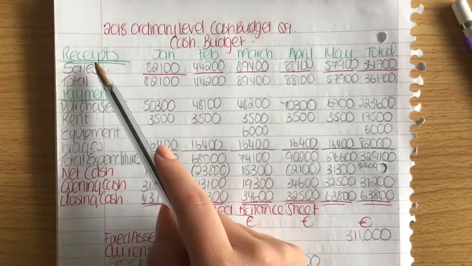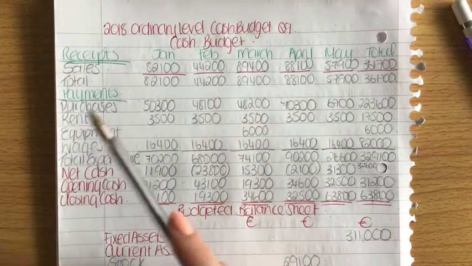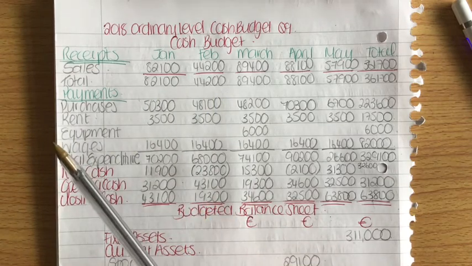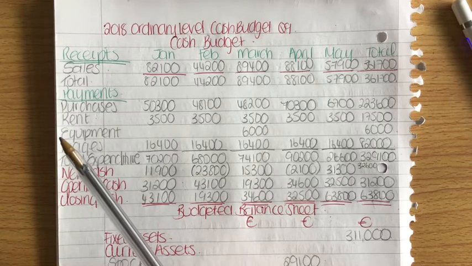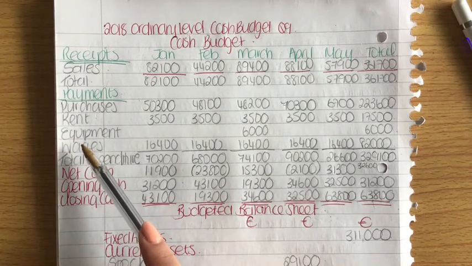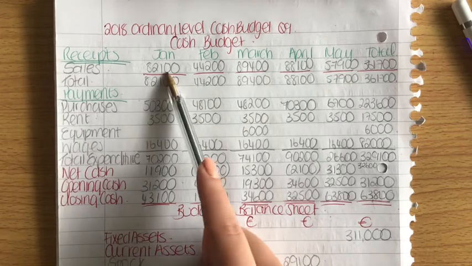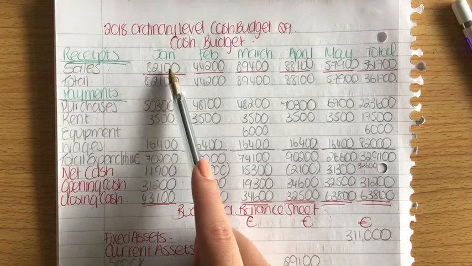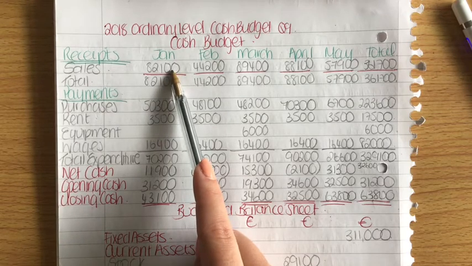Now we know that the sales are on credit and are paid for 1 month after the sale. Okay, so at the start of the year, the 1st 2018, we had a debtors balance of €82,100. We were owed €82,100. That was paid to us in January, so that's why that's going in there. We're getting paid that amount in January. That will be paid. We're looking forward when we're doing budgeting.